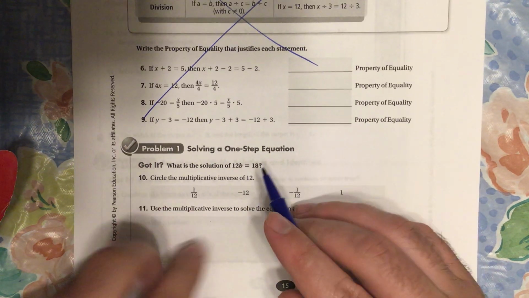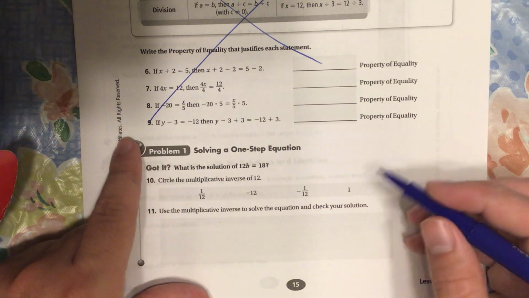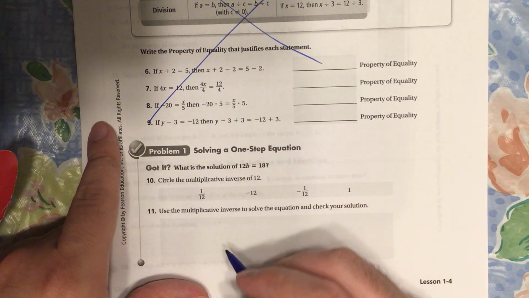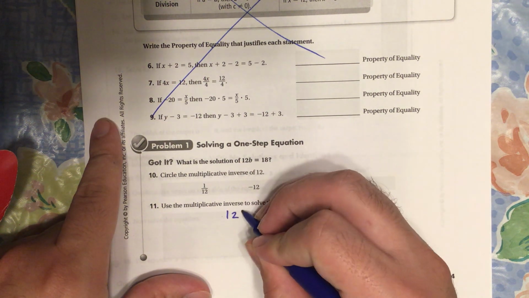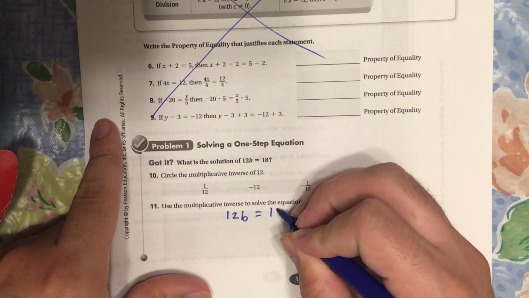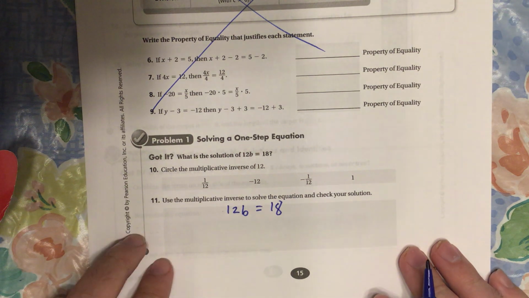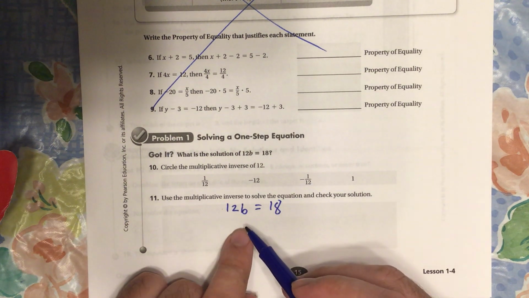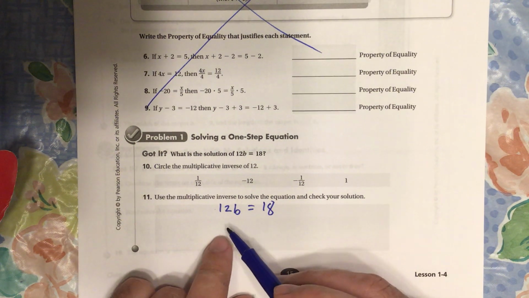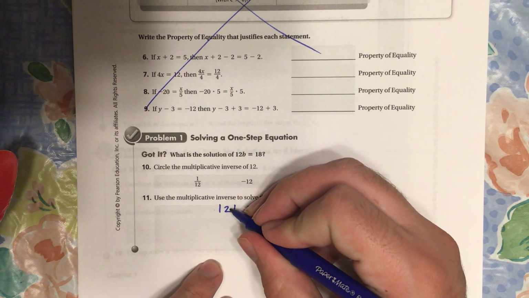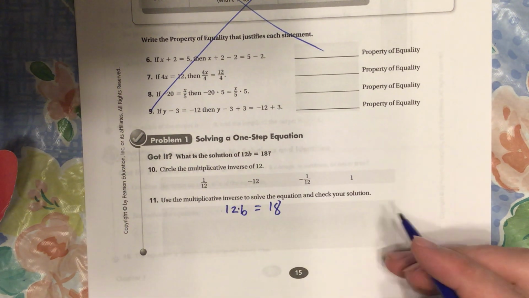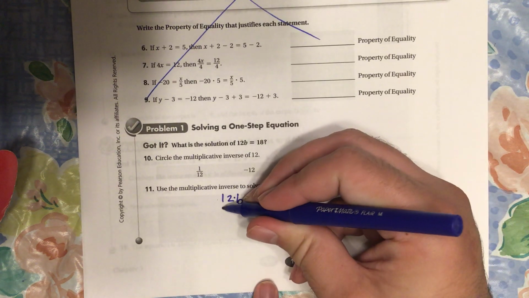Here we go. 12b equals 18, okay? Again, they're getting a little fancy. Let's just solve it. We've seen stuff like this before in Algebra 1. Hopefully we want to get the variable by itself, and you recognize that the 12 squished up against it means there's an invisible multiplication dot. So the opposite of multiply is to divide.